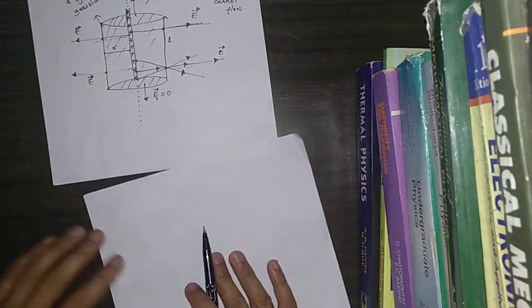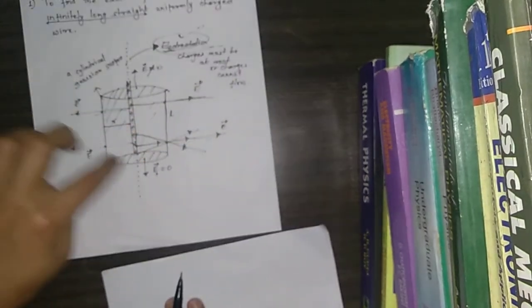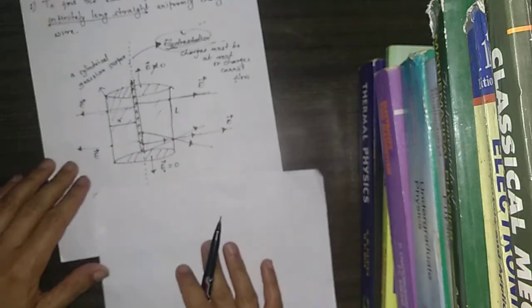Now, let us calculate the total electric flux flowing out of this particular cylindrical surface.